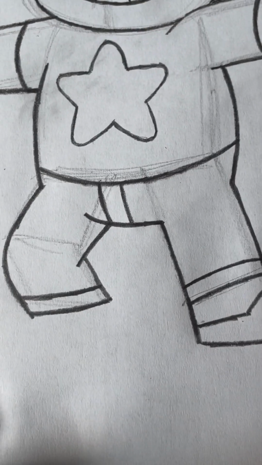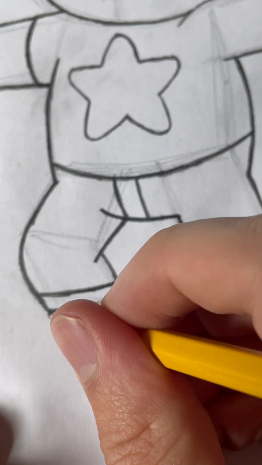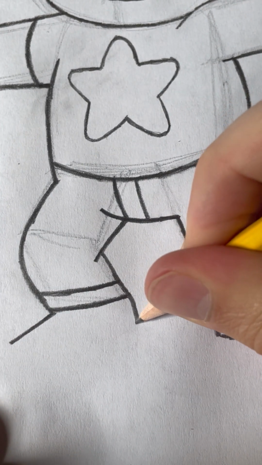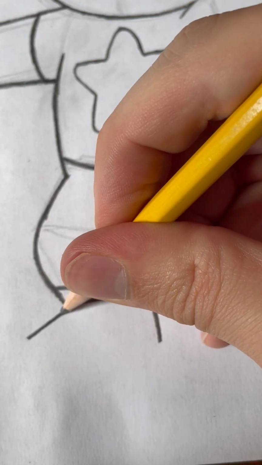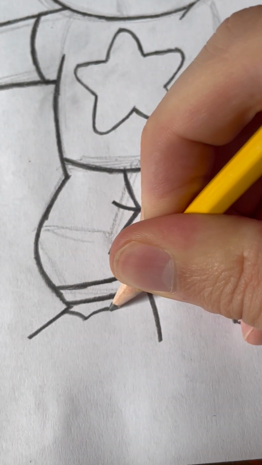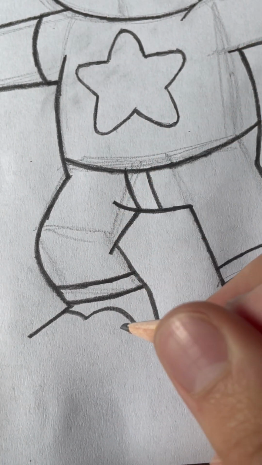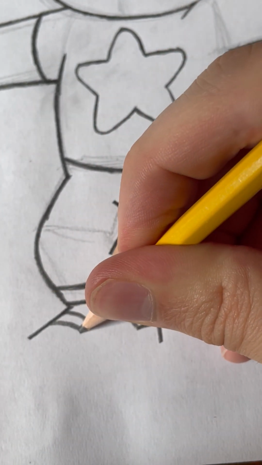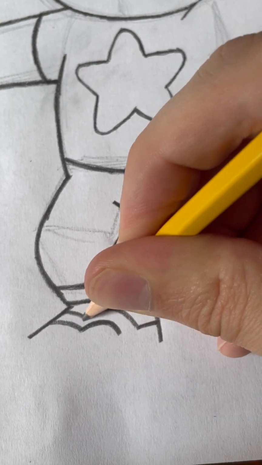Okay, now here's the other one. And it's going to be shaped a little differently. So we'll draw the basic foot shape. And right here, you're going to draw sort of half of a heart shape. And the same shape again. Make sure it's a little thin on this side.